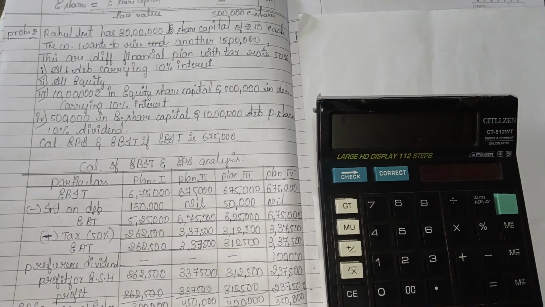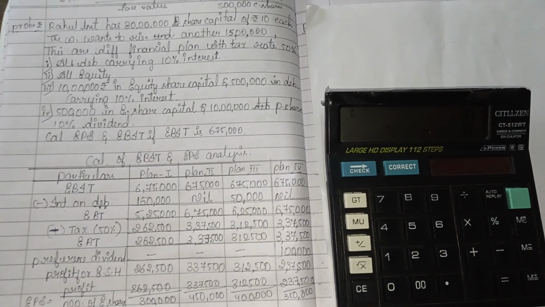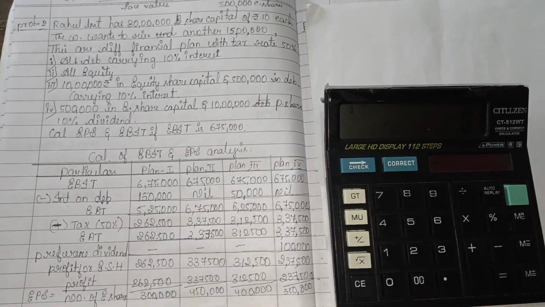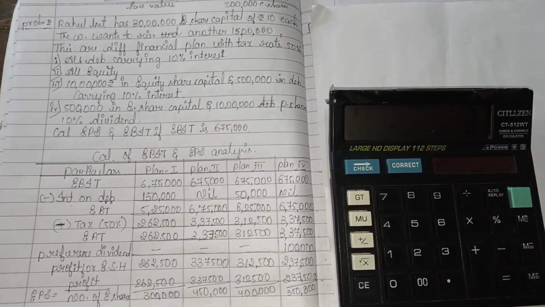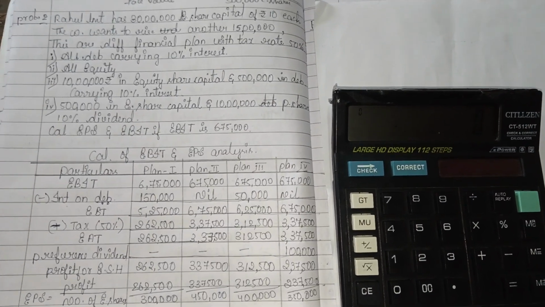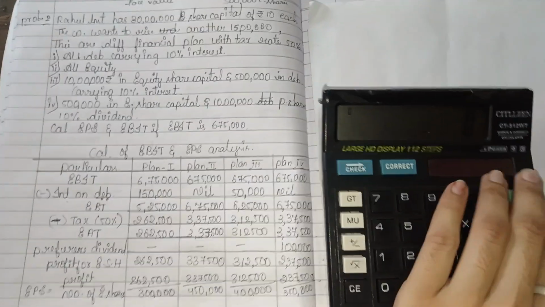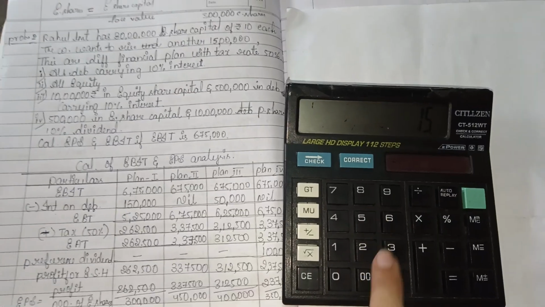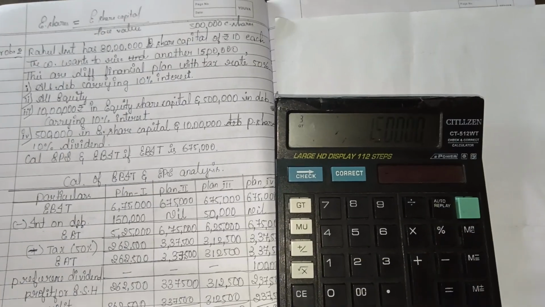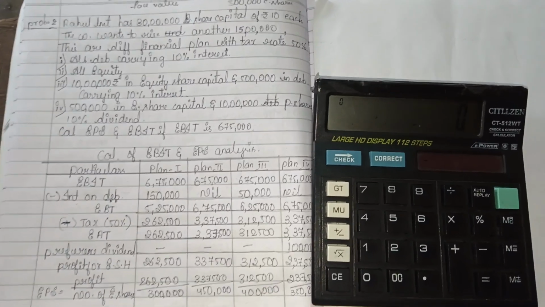Now let's solve this problem. They have given in the question that EBIT is rupees 6,75,000. They have given 4 plans, therefore you will put 4 columns and put EBIT 6,75,000 in all the 4 columns minus interest on debentures. They have given all debentures carrying 10% interest. You have 15 lakh. For that you need to take 10%. 15 lakh into 10%, you will get 1,50,000. This is the interest on debentures of plan A.